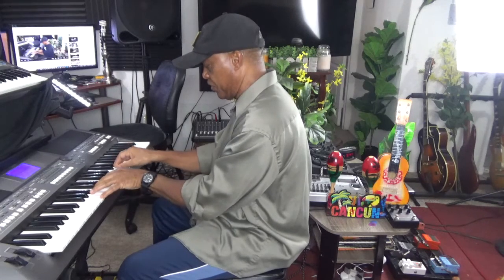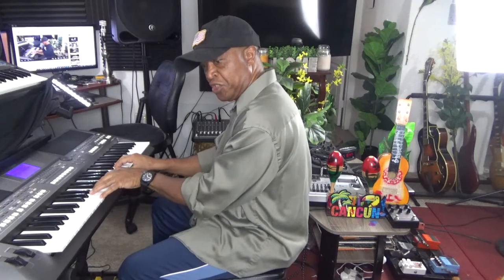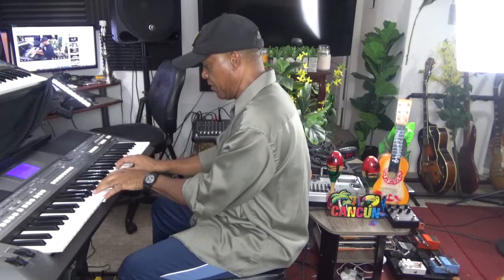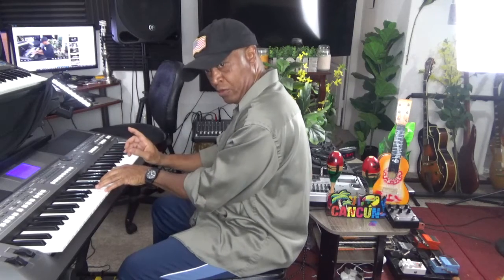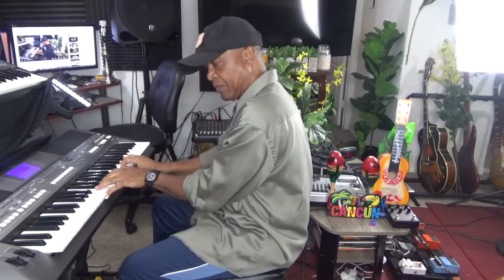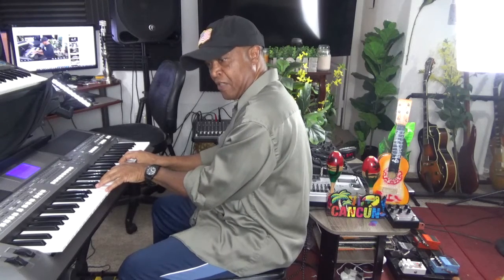On the fifth note G, that's G dominant 7th. On the sixth note A, that's A minor 7th. And on the 7th note, that's B minor 7th flat 5.